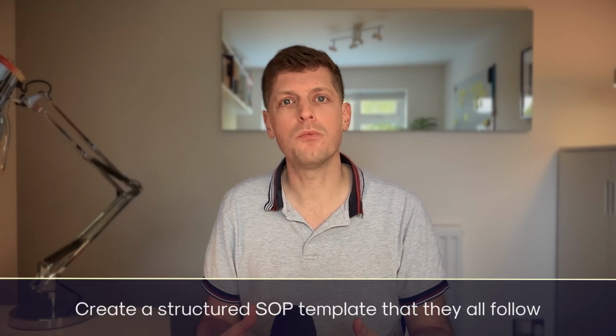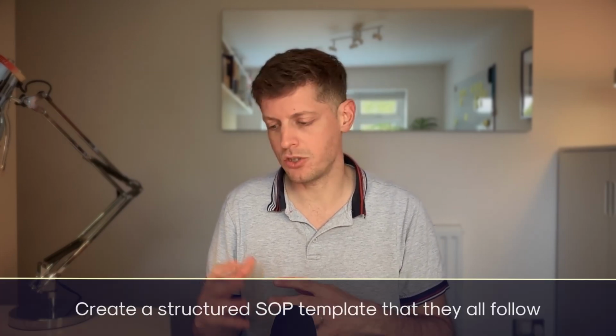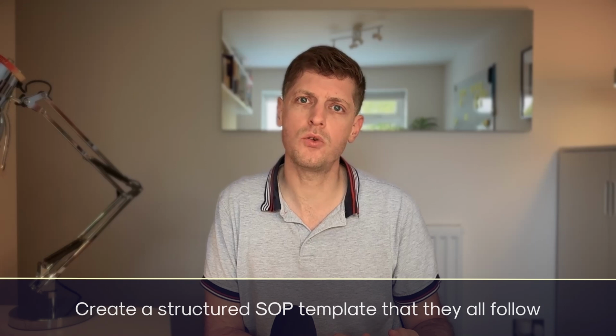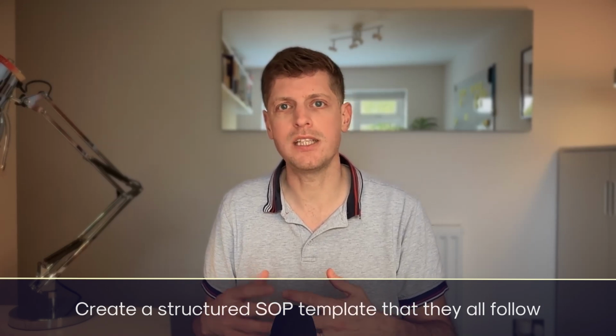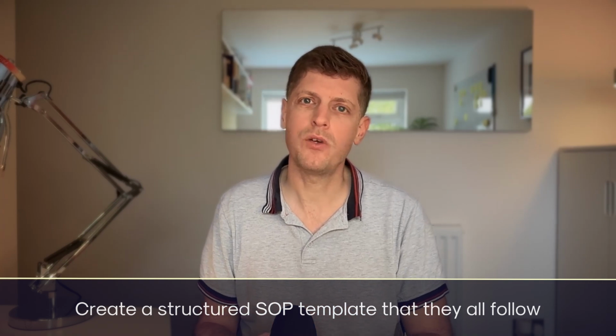So my first tip to help you avoid SOPs that are impossible to follow is to create some form of structured template, and then whether it's Google Docs or Notion or Asana or something else, make sure that all of your SOPs follow that template to make it a lot easier to follow and understand for members of your team.